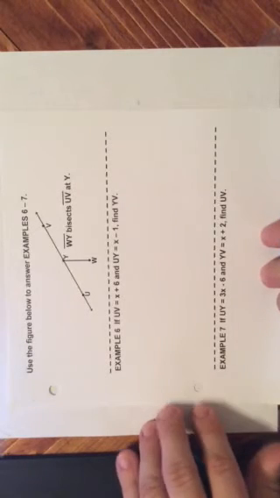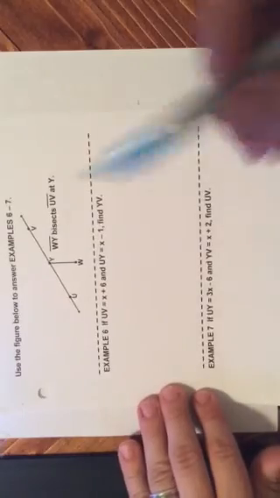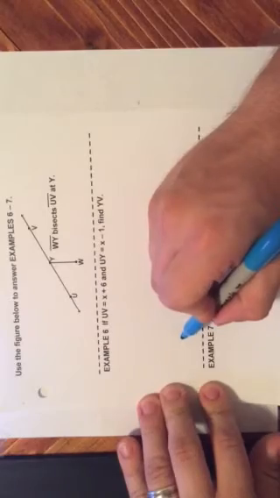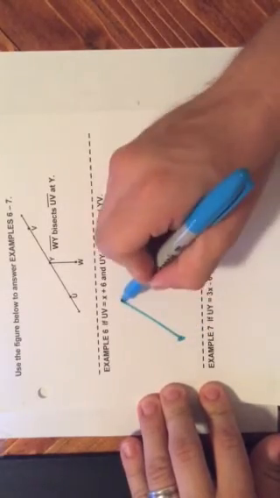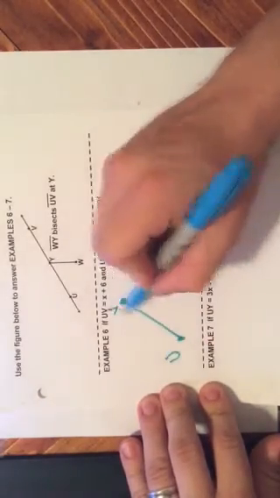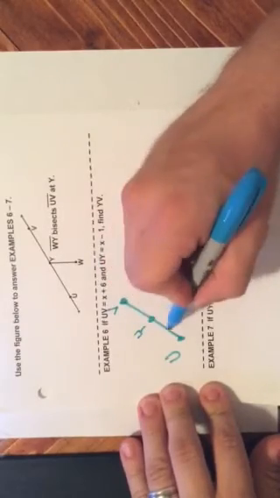Welcome back. So looking at example 6, we're going to say that wy still bisects uv. So I'm going to draw a picture of uv with y as a bisector.